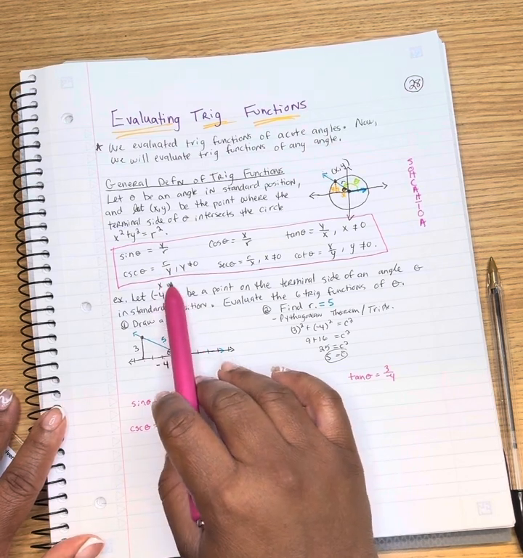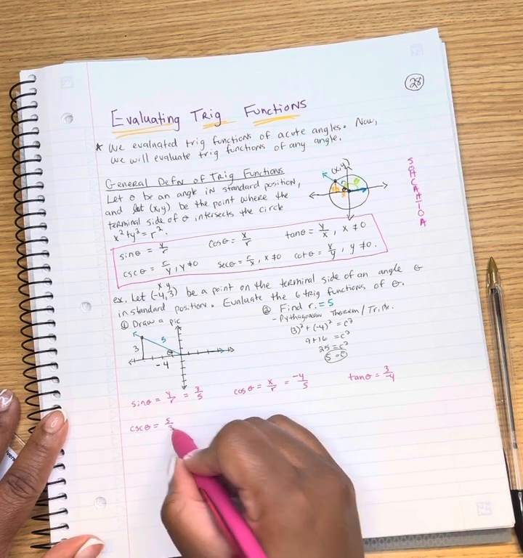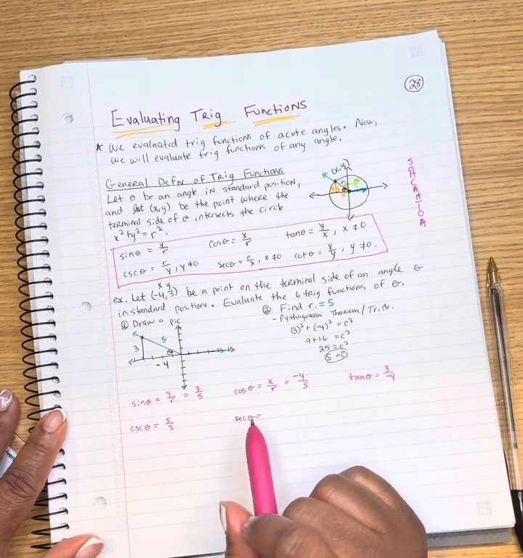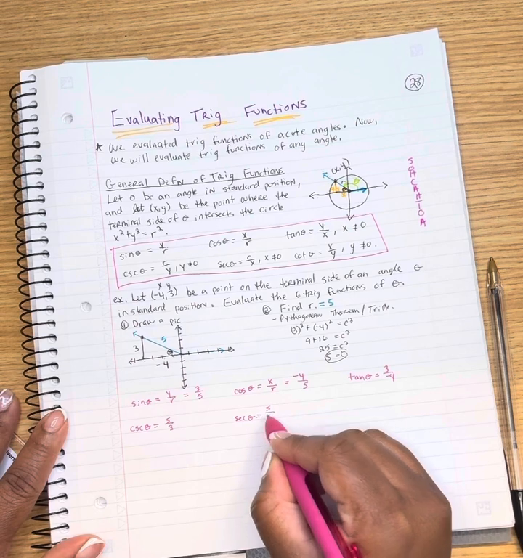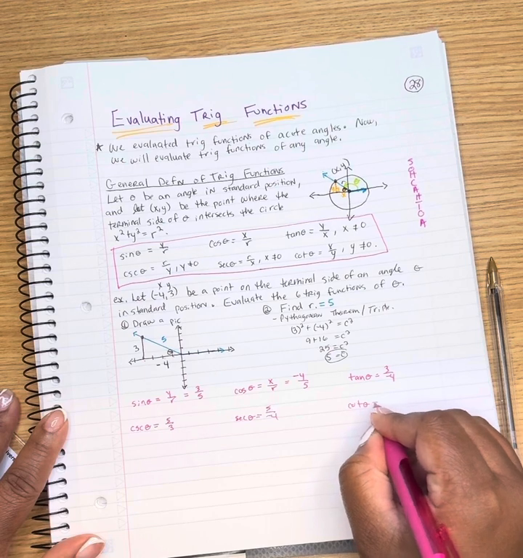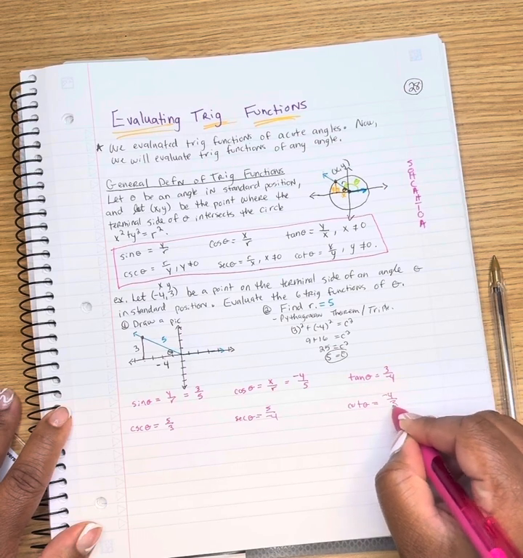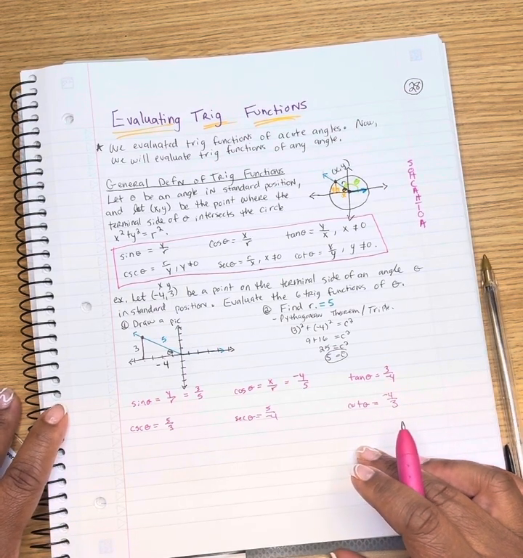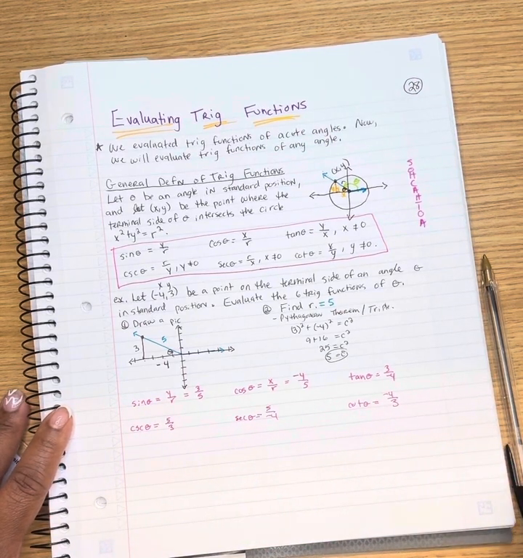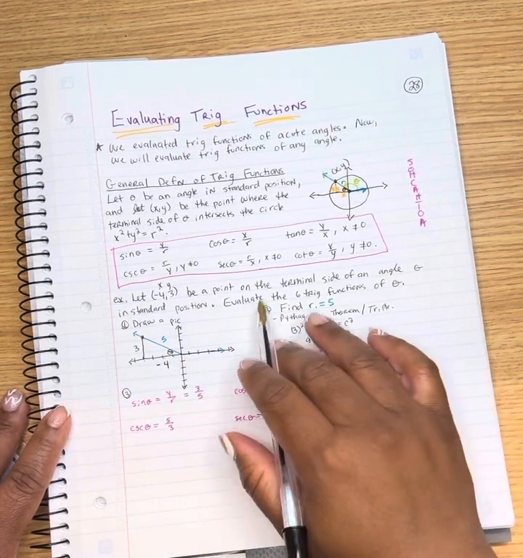And then for cosecant theta, we know that that is r over y. Our r is 5 over y, which is 3. Our secant theta is our r, which is 5, over x, which we know to be negative 4. And finally, our cotan theta is x over y, so that's negative 4 over 3. So we've defined our 6 trig functions, okay? So that was our step 3. Go ahead and evaluate the 6 trig functions, which is what was being asked.